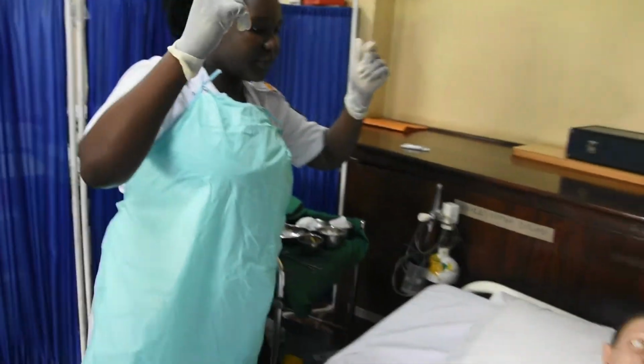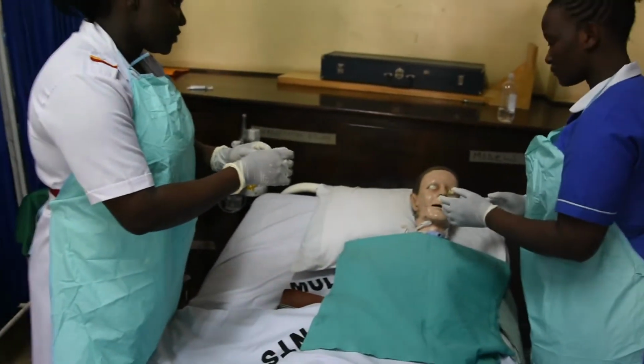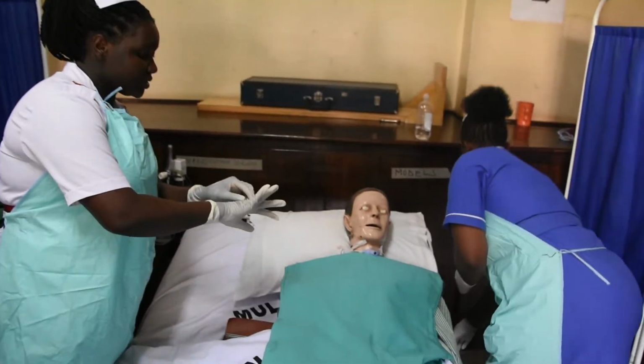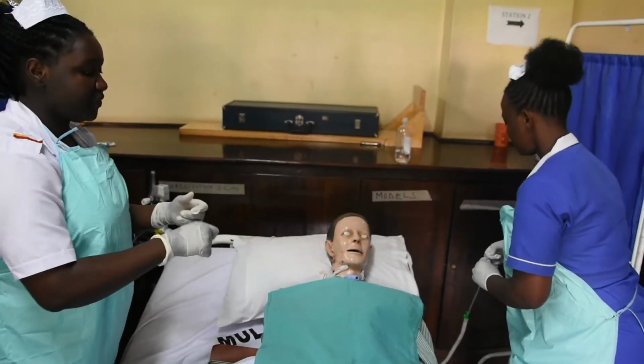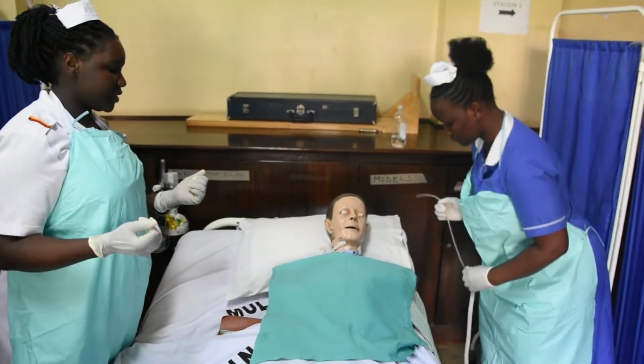So before we do anything, I request my assistant to help me suction the patient. We have to do suctioning before changing the tracheostomy tube and then after changing the tube.